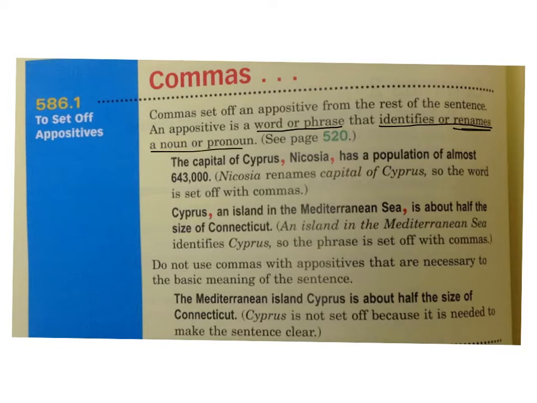So let's look at this first one. The capital of Cyprus, Nicosia, has a population of almost 643,000. Nicosia renames the capital of Cyprus, so the word is set off with commas. Next one, Cyprus, an island in the Mediterranean Sea, is about half the size of Connecticut. An island in the Mediterranean Sea identifies Cyprus. So you're either renaming something or identifying something, and so it is set off with commas.